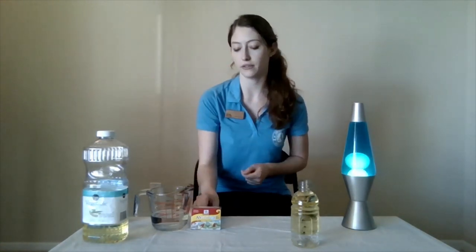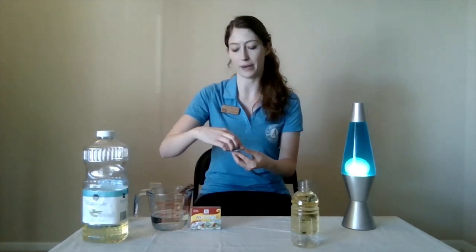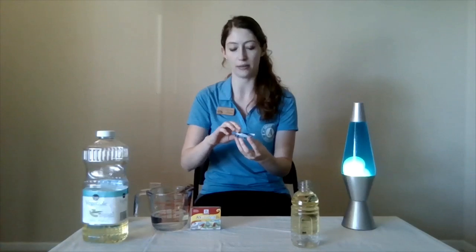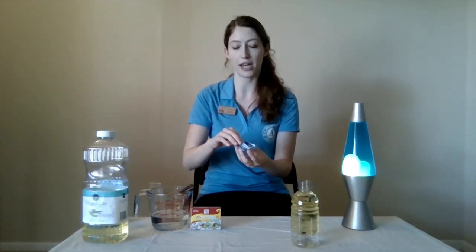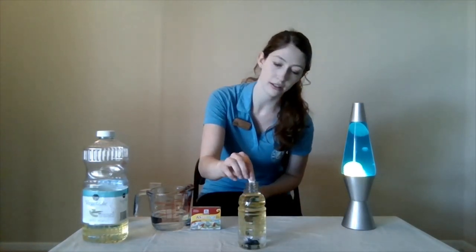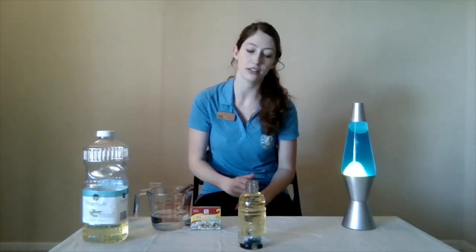Once you have done that, you are going to take about 1/4 of your Alka-Seltzer tablet and drop it in. But it's really going to depend on the size of your bottle. If you have a larger bottle, you might need about 1/2 of an Alka-Seltzer tablet. And then you drop that inside, and it sinks to the bottom. So look closely at what is happening inside of the bottle.